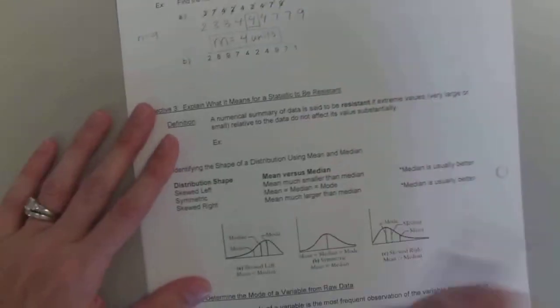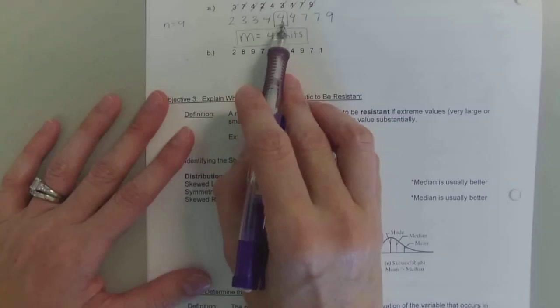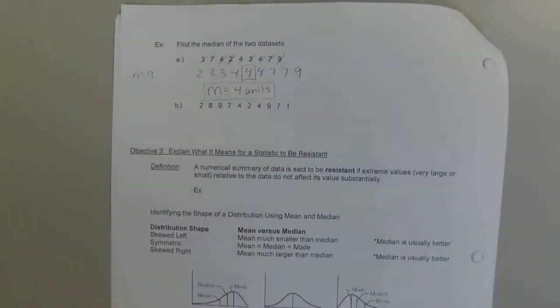10 divided by 2 is 5, the 5th position. So notice we counted over 1, 2, 3, 4, 5. Do you usually need to do it on smaller sets?